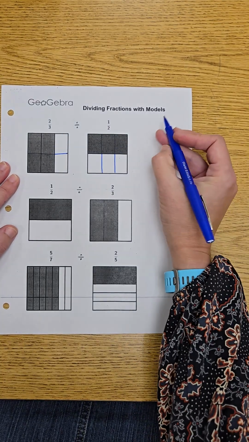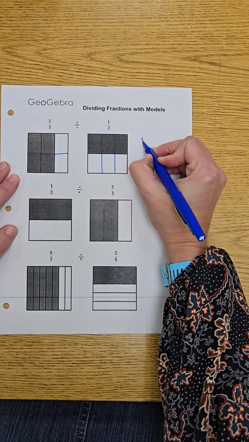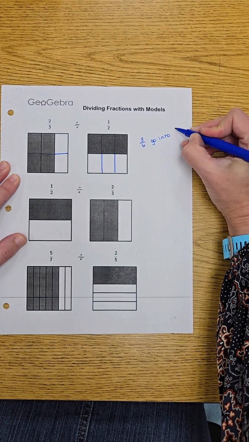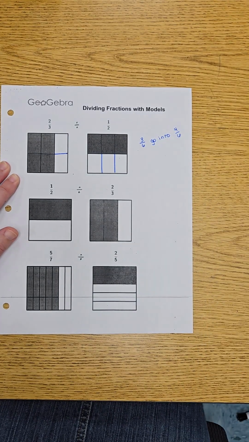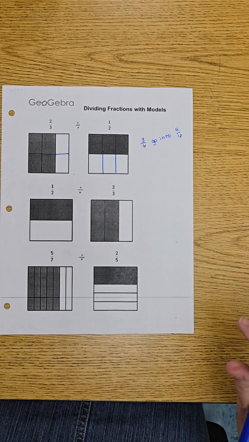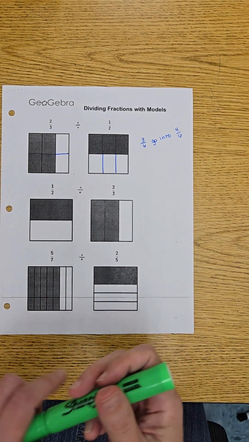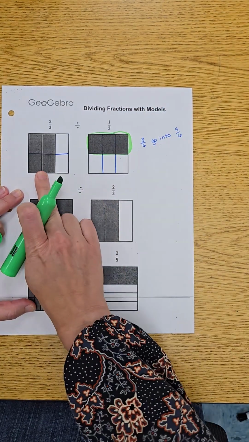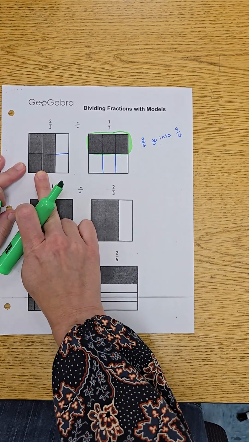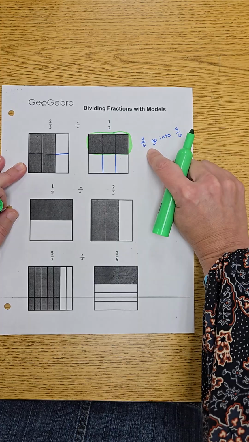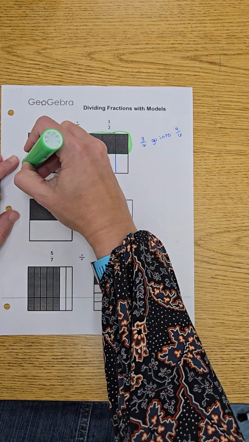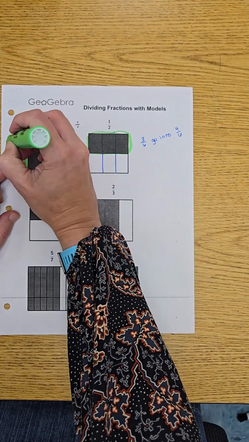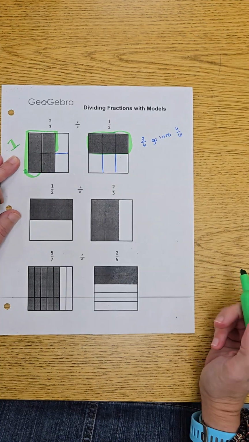So now I'm really asking how many times does 3/6 go into 4/6? Or how many sets of 3/6 can I make with 4/6? So I'm looking for this amount, my divisor, inside of this amount, my dividend. So every time I make a group of 3/6, I'm going to say that's a whole. So if I come over here, okay, that is 1 whole, because that was 3/6 in there.